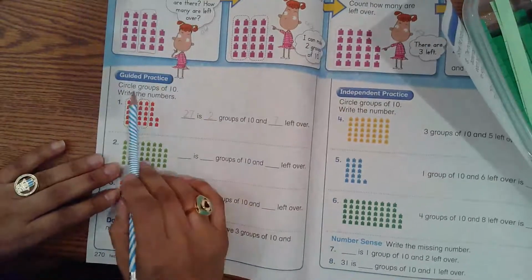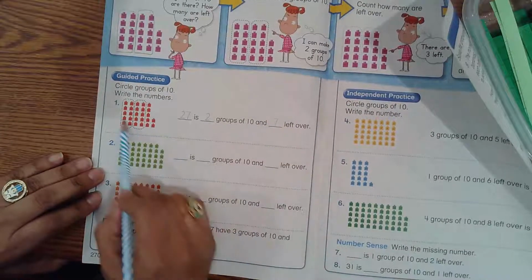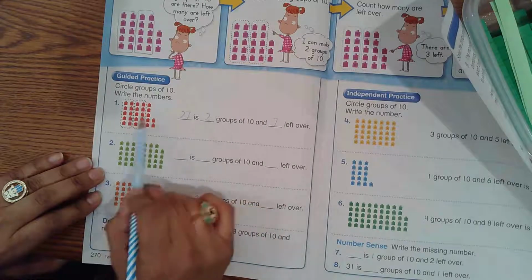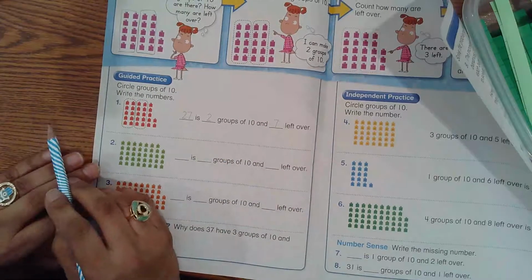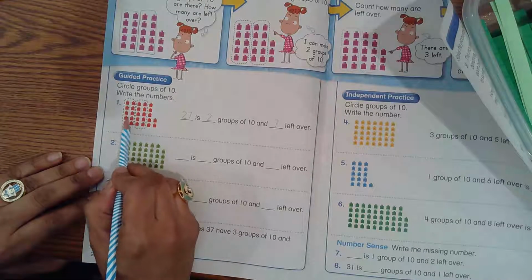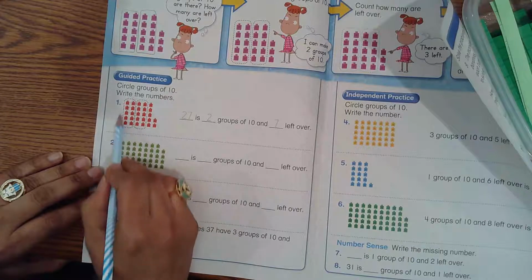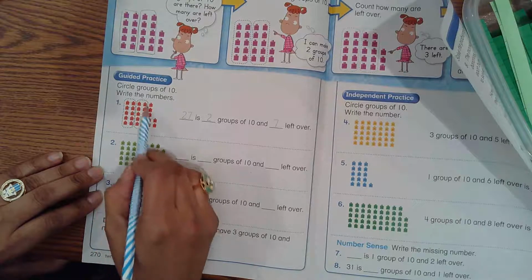Over here, circle the groups of 10, write the numbers. Okay, so I see numbers like that. I need to count the cubes and find out how many groups of 10 and how many left over. So 2, 4, 6, 8, 10. This is a group of 10. 2, 4, 6, 8, 10. This is my second group of 10.